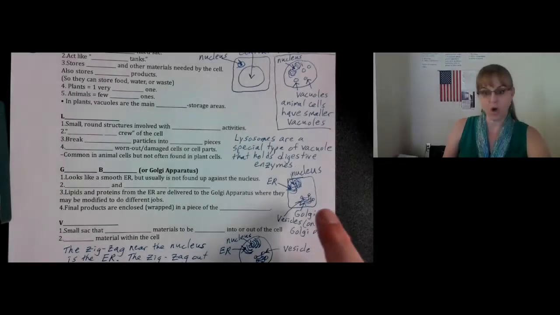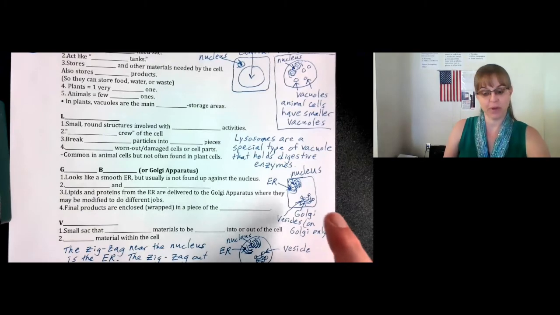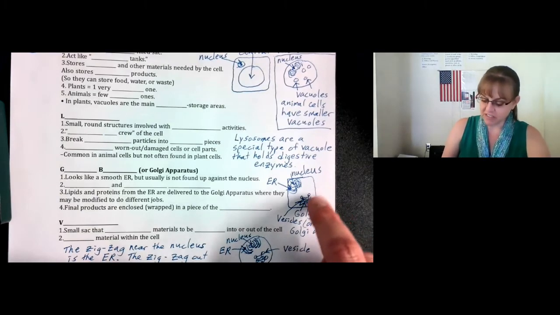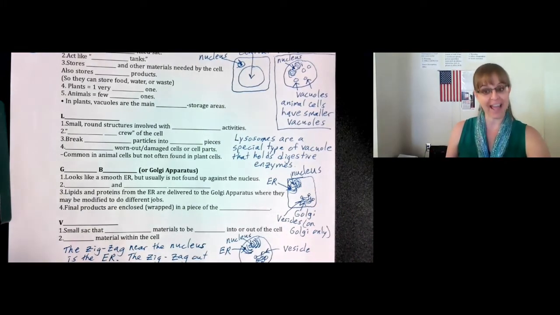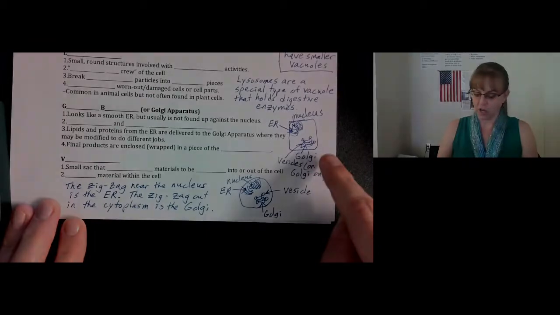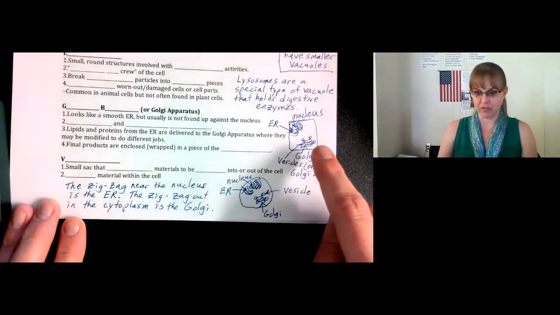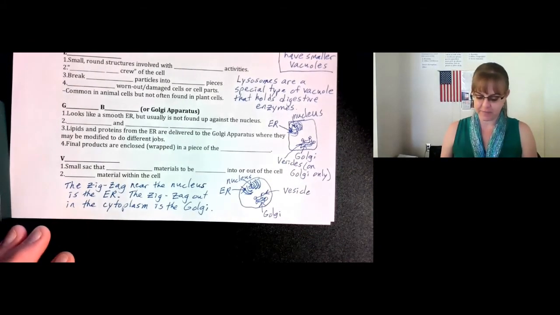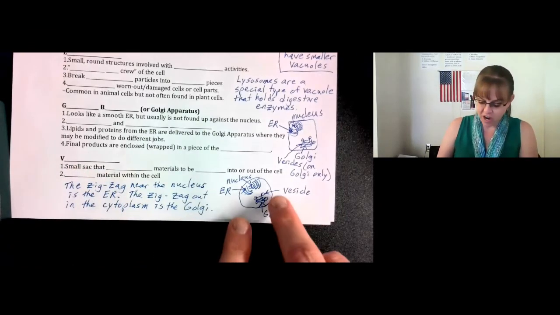See, the Golgi is used to package up proteins. And so those little vesicles are a type of vacuole that package up those proteins and send them where they're supposed to go. Golgi bodies can be found in both plant and animal cells. And as we said, the vesicles are the little dots at the end of the Golgi bodies.